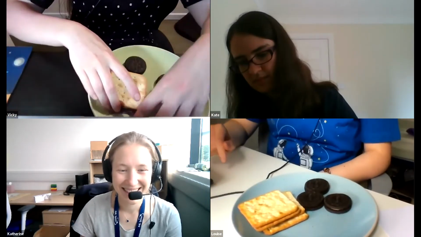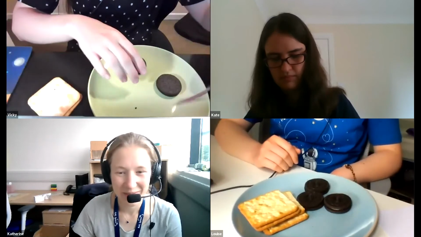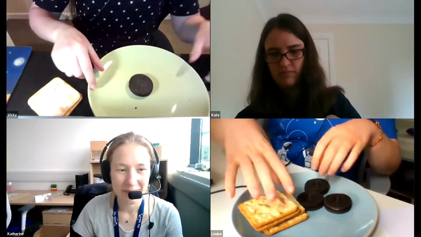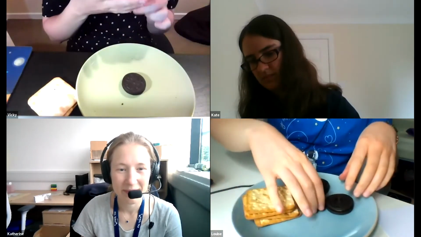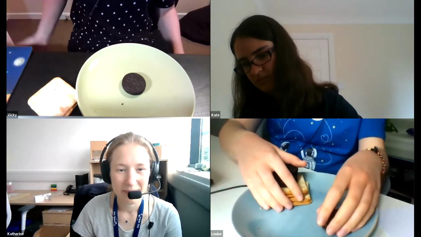So I'll show you what I'm going to do. Louise, are you doing an edible model as well? Yep, I've also got Oreos and crackers. Oh, exciting. So what I'm going to do is start off with one Oreo on the bottom. This is our little base. And I think this is our control hub. This is the spacecraft bus.